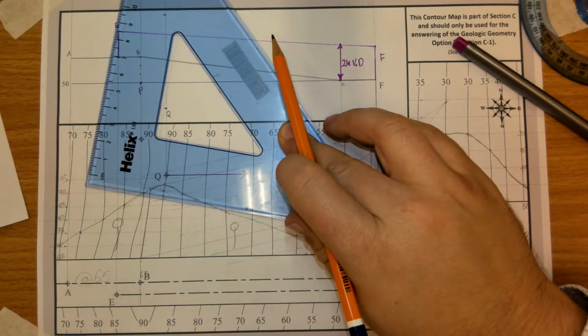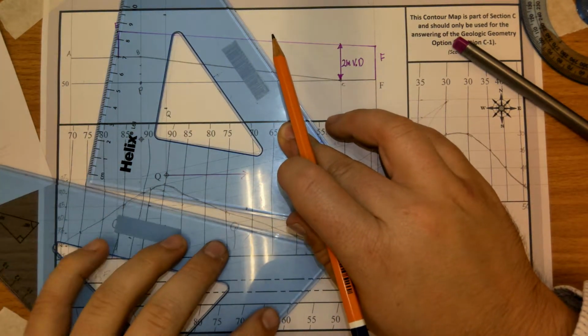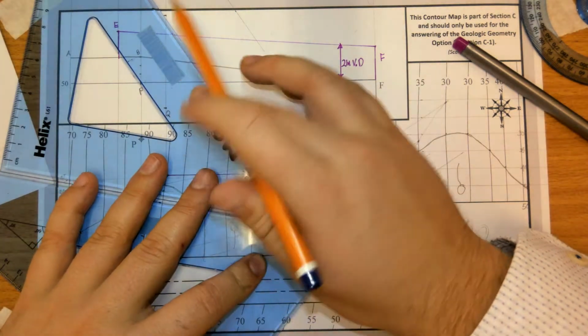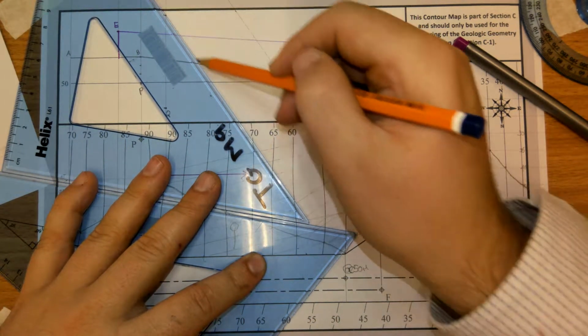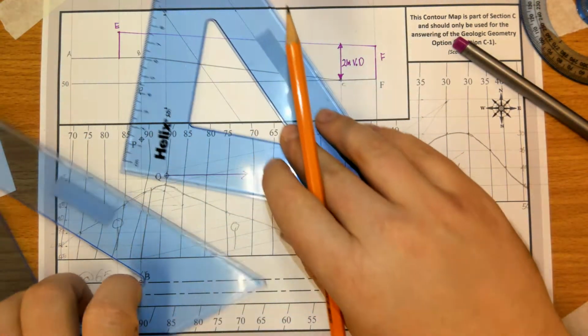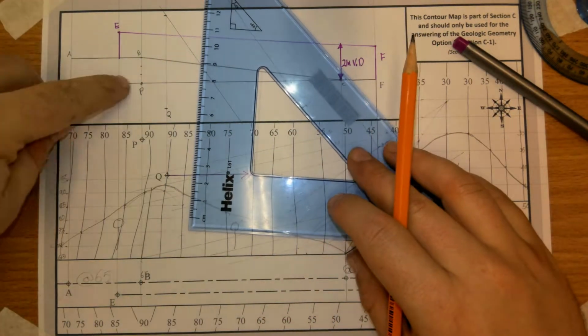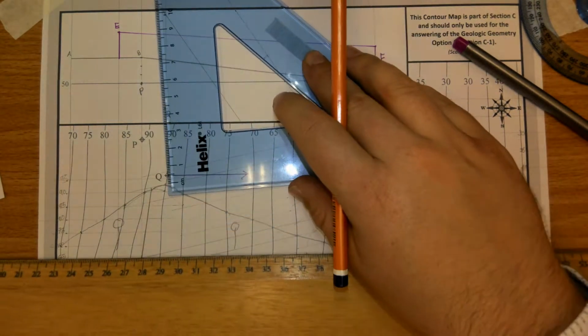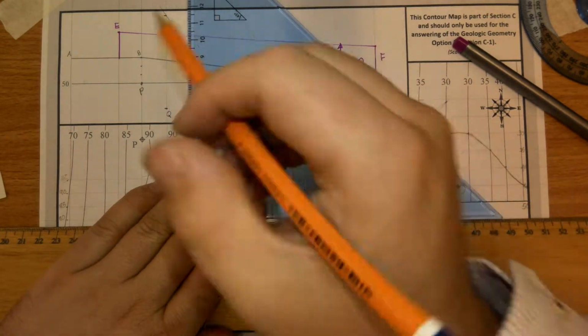Sliding set squares now over to your actual start point, over to here. And along this line, once it hits altitude 30 meters, so P is at 50, Q is at 35.